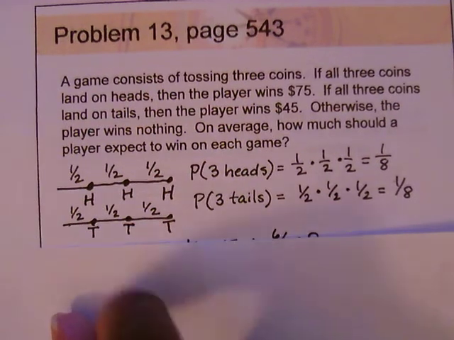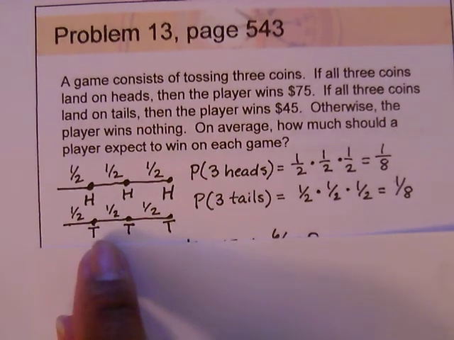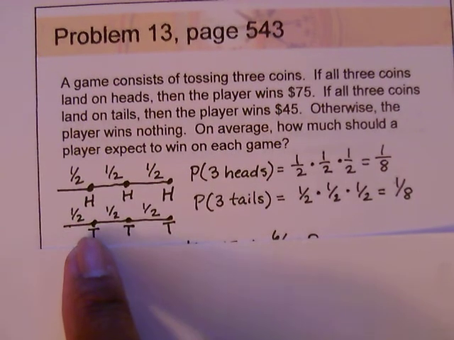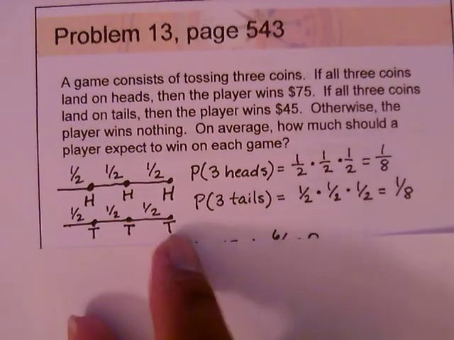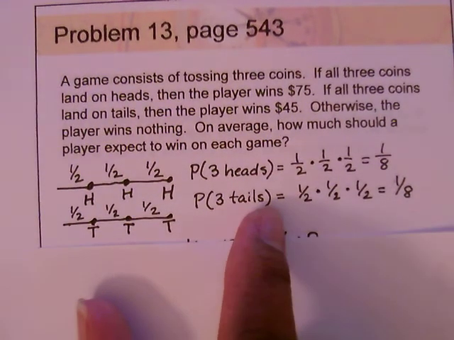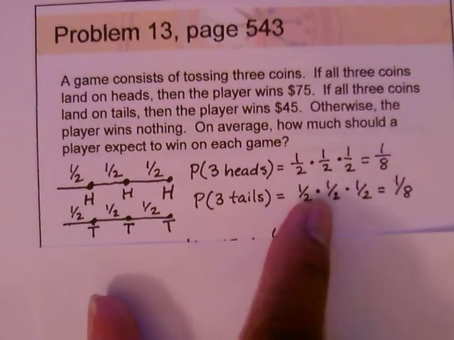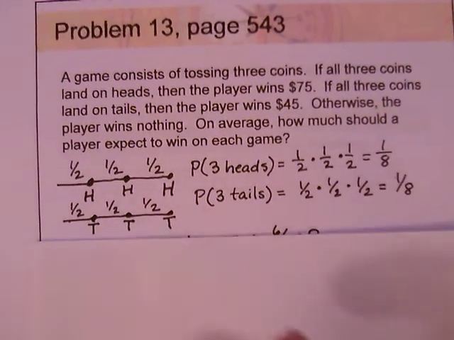And for tails, it's the same thing. The probability of getting a tail is 1/2, and the same on the second coin and the third coin. So the probability of getting 3 tails is 1/2 times 1/2 times 1/2, which is also 1/8.